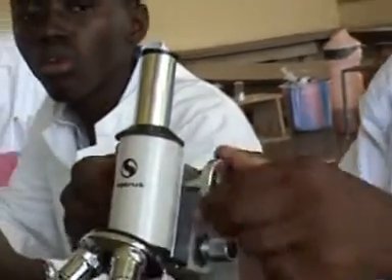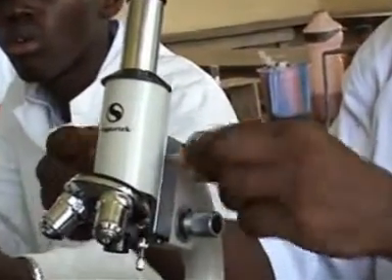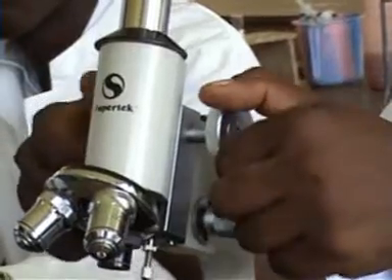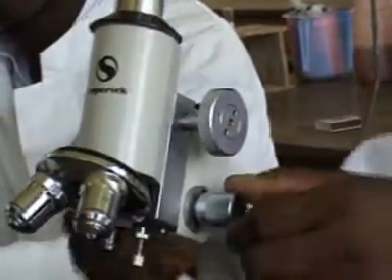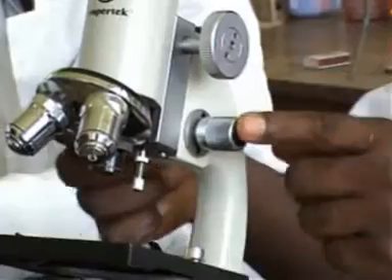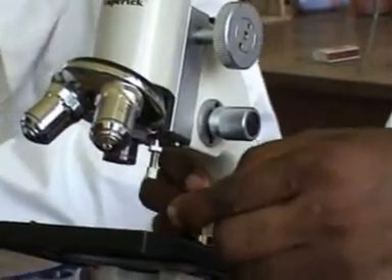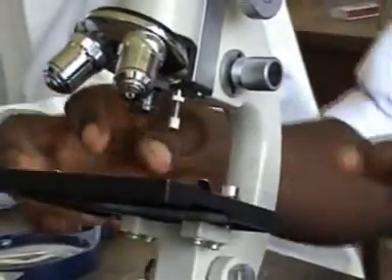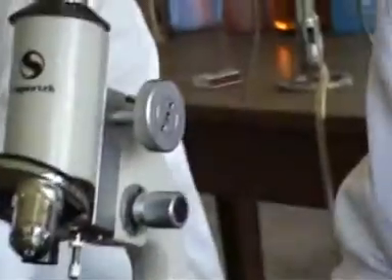So this one is what is called a coarse adjustment knob, where you use it to adjust so that you can focus on the organism that you have mounted. Then this one is a fine adjustment knob. We are going to see how we use these knobs. Then this one is the clip. These are the clips that we use to place the slide on the stage.